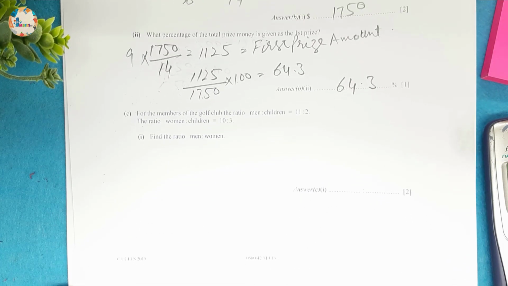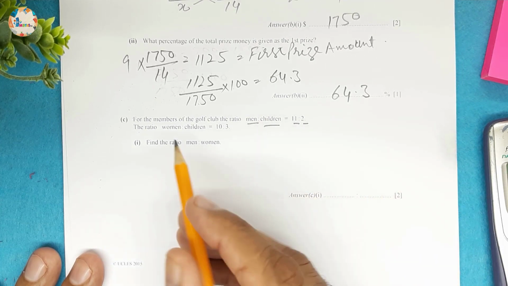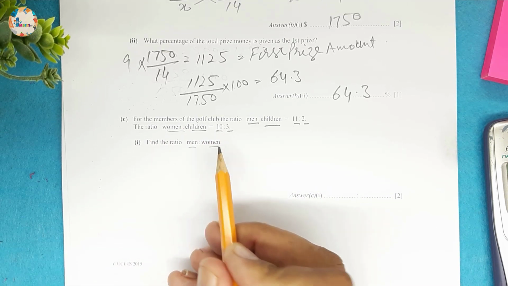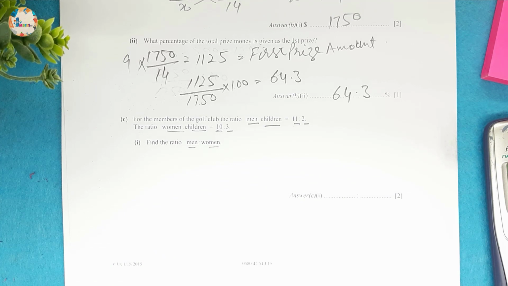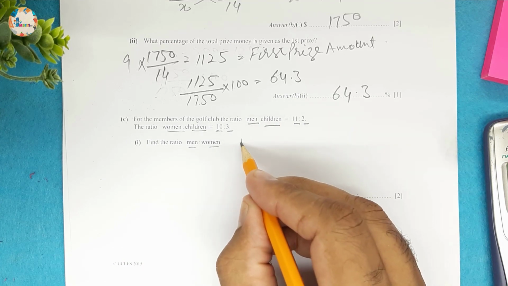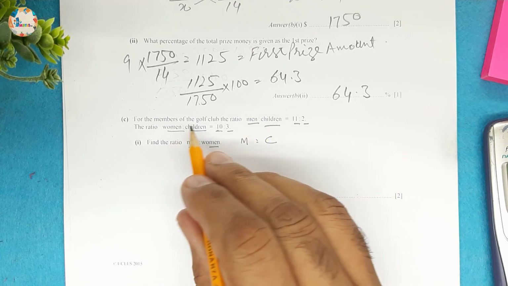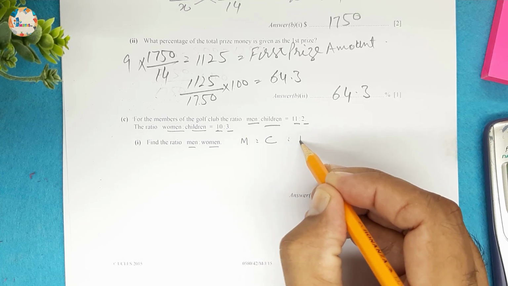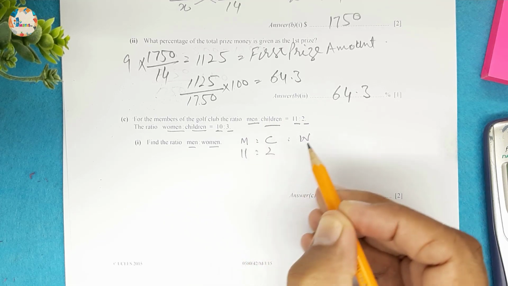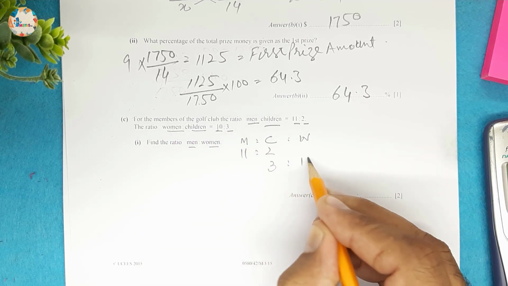For the members of the golf club, the ratio men to children is 11:2. The ratio women to children is 10:3. Find the ratio of men to women. This is basically an equalization of ratios question. So we can write men to children, and children to women. Men to children is 11:2, and children to women is 3:10. So 3 here and 10 here.